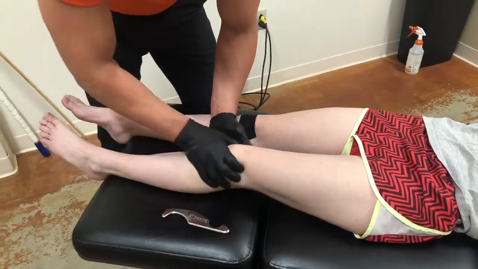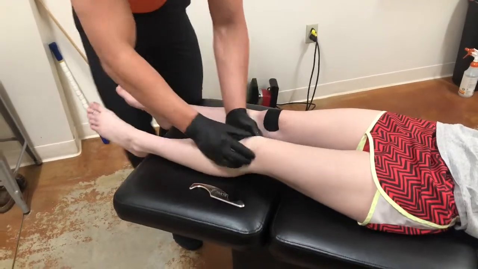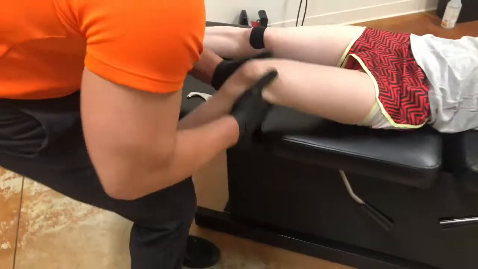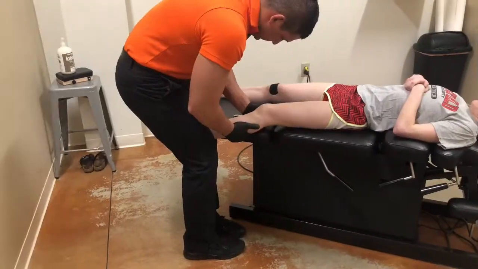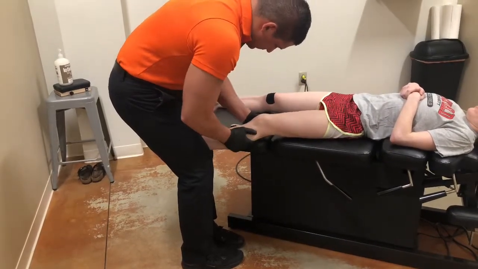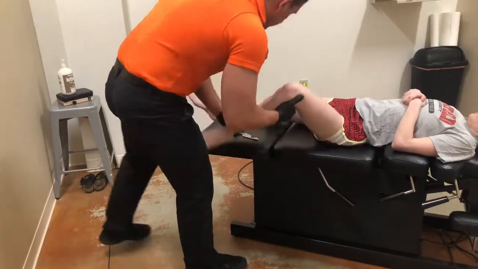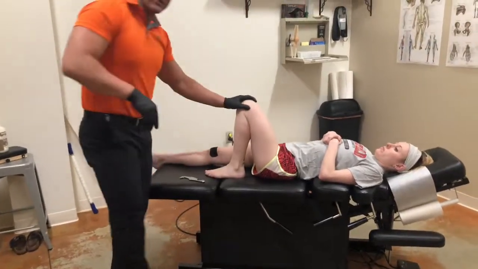I'll break some of this up. Again, not too bad. Just assess that range of motion again. Now we're going to go over a couple exercises for Molly.